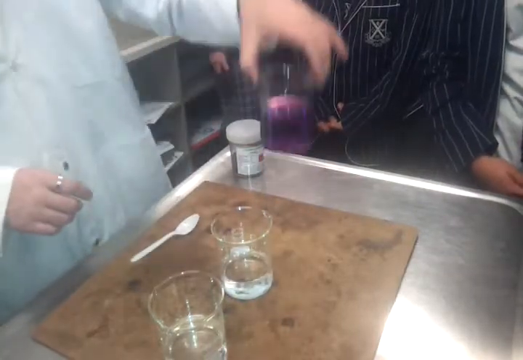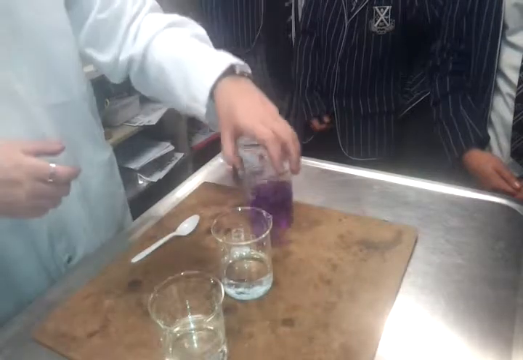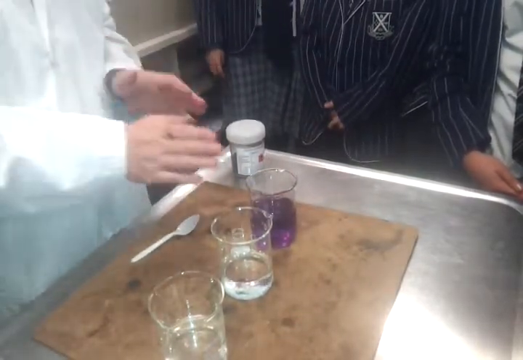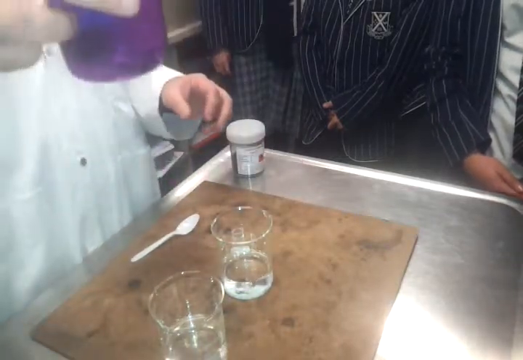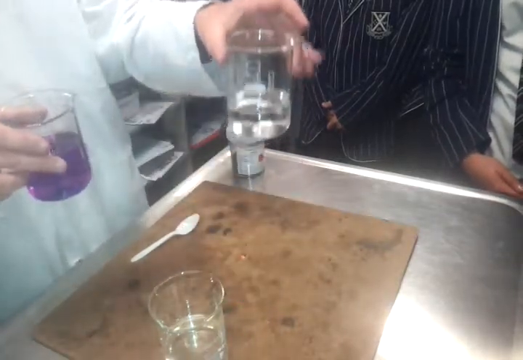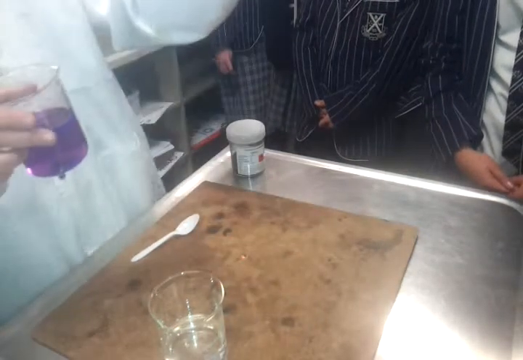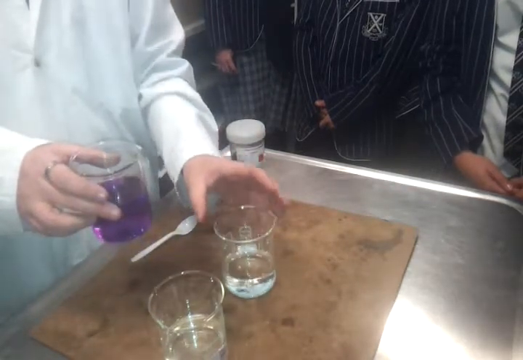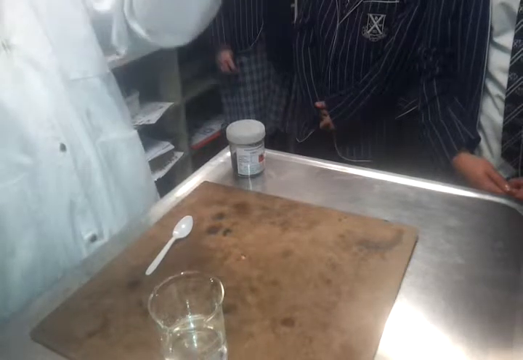Now this is quite a high concentration, and I can tell it's quite a high concentration because of its colour. What I'm going to do is a thing called a dilution series. I'm going to dilute that in these two here. So I'm going to pour 50 mils out of here into this, which will make it up to 150. This one's got 50, so I'm going to dilute it by a factor of 3 to make it 3 times less concentrated.